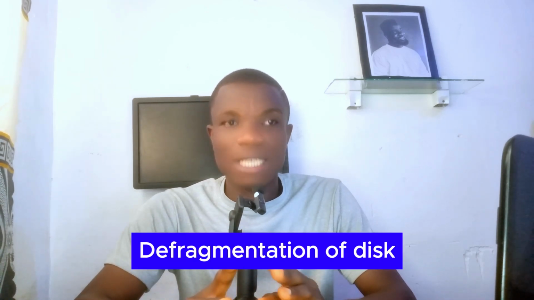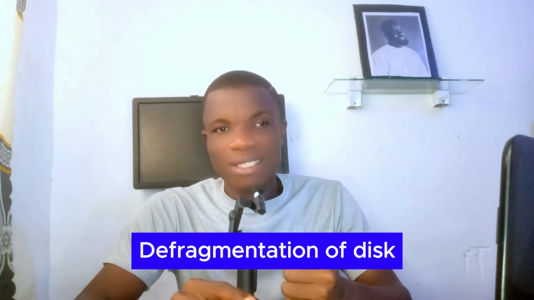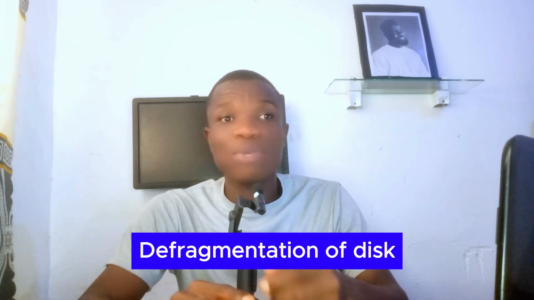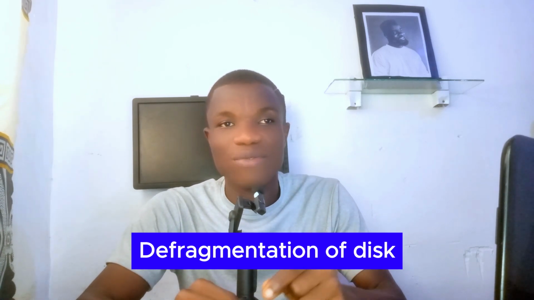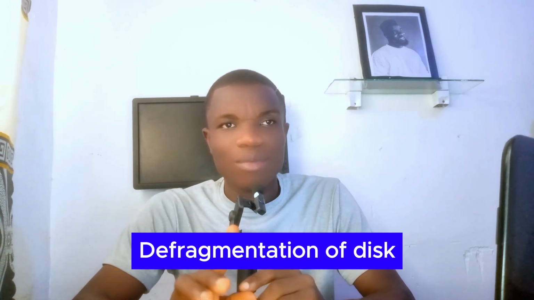Although you have enough RAM space and enough disk space, your PC is still running slow. Yes, it might be that it's been a long time since you defragmented your disk. Defragmentation simply means trying to send the files to their original location so that your PC will not struggle when searching for any file. That is it. Before we start, let's look at something here.